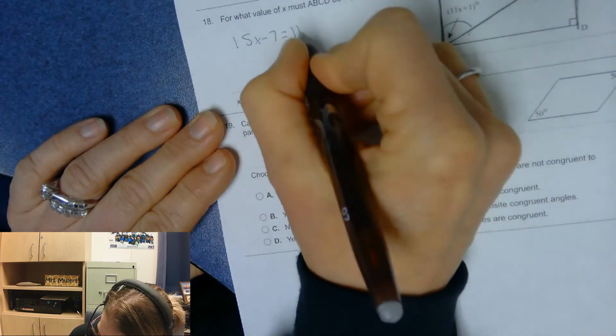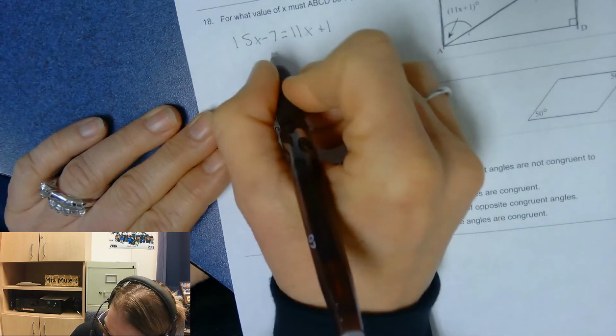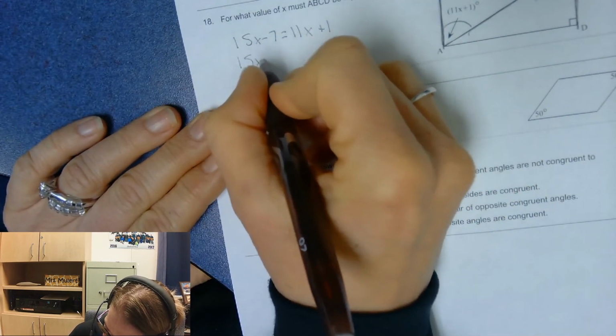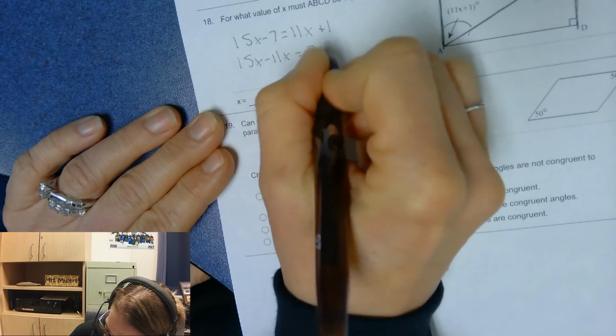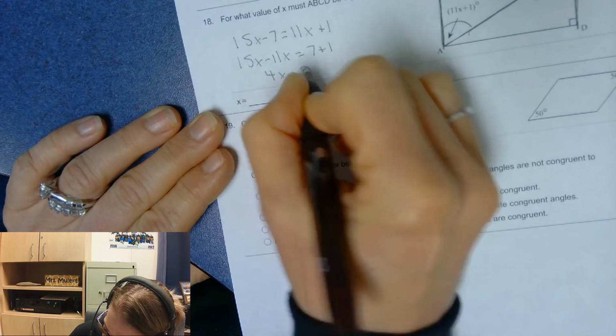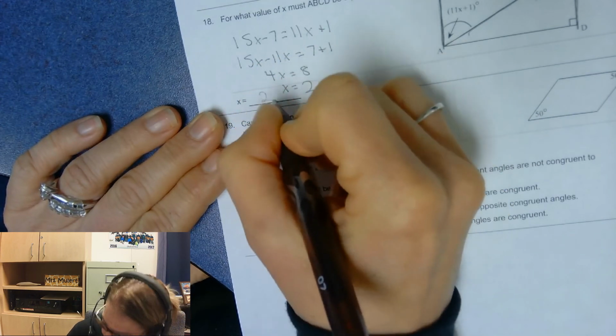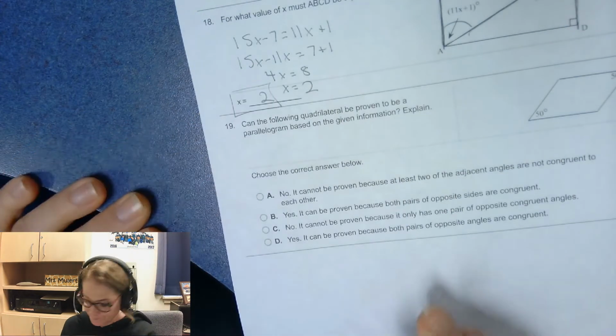Okay, so 15x minus 7 equals 11x plus 1. 15x minus 11x equals 7 plus 1. 4x equals 8. X is equal to 2. X is equal to 2 right there.